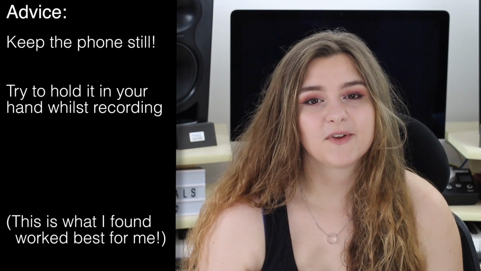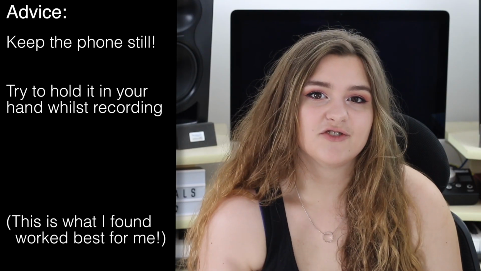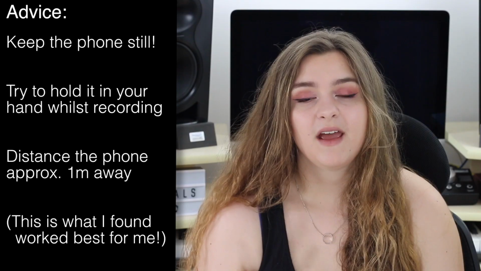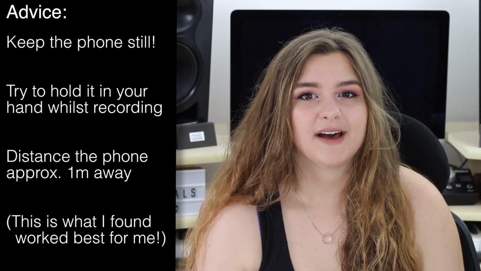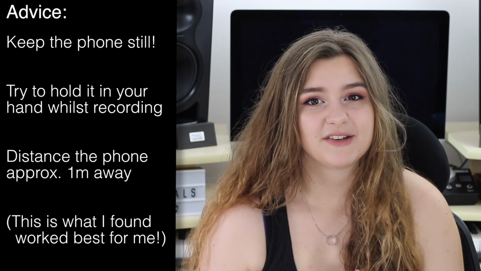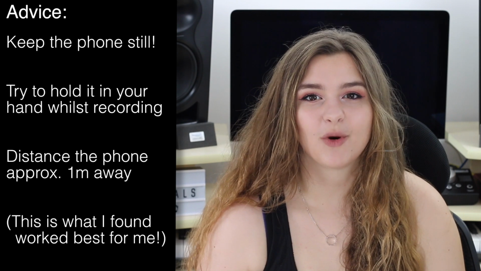I also experimented with holding my phone in my hand and placing it on a surface. And actually, although holding it in my hand did introduce some extra movement, it sounded a lot better than keeping the phone on the surface. When the phone was on a surface, it sounded really bassy and boomy, which created extra problems for me in the mixing stage. I also experimented with the distance I held the phone, and I found that around about 1 meter worked the best. So try and hold the phone still, don't put it on a surface, and keep it about 1 meter away.